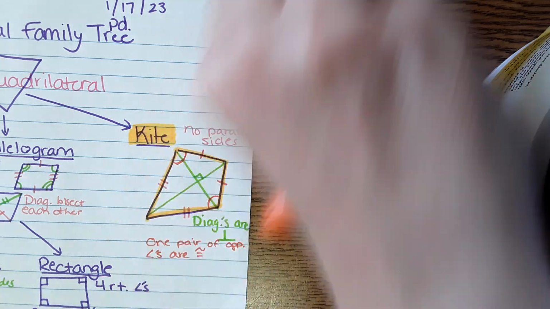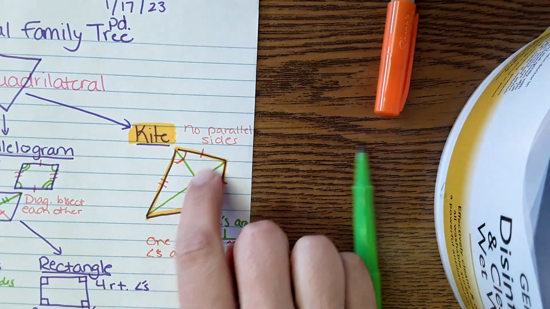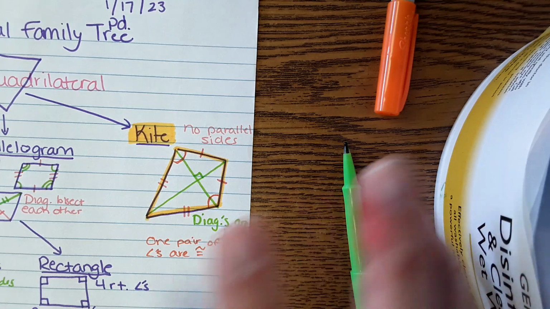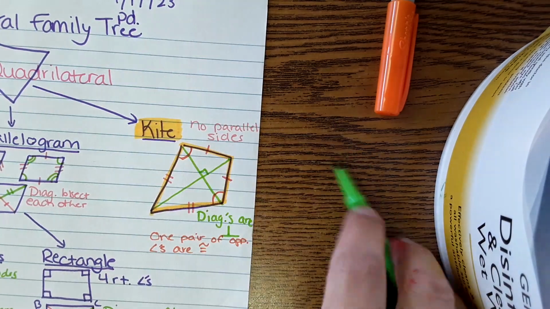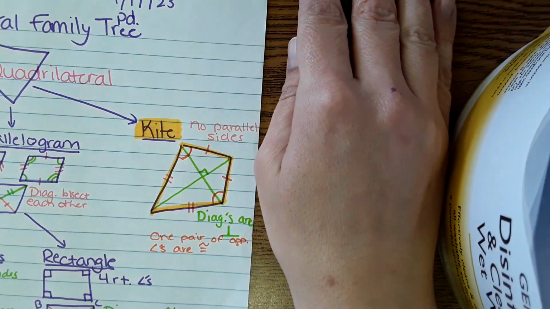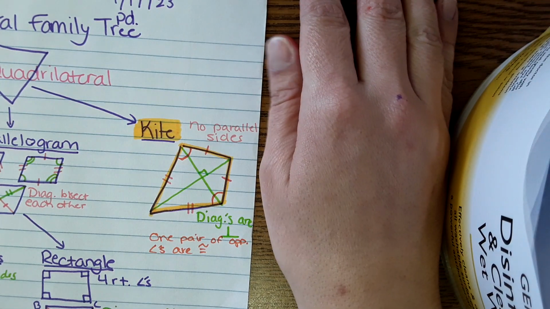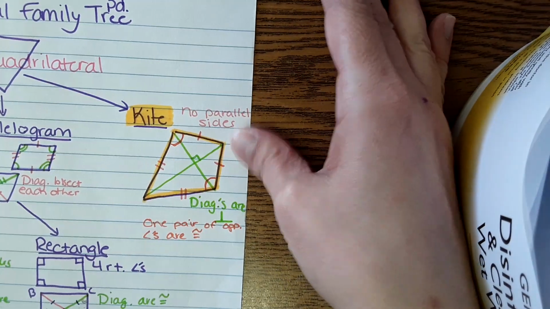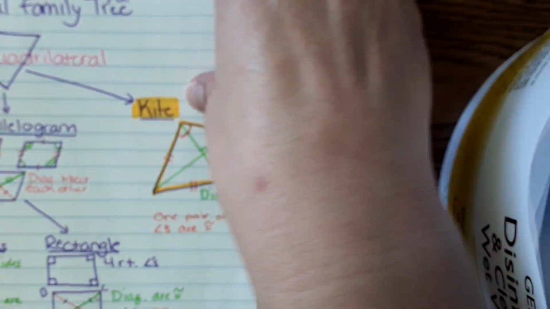So then just something to make a note of is because it's a 90-degree angle, these are all right triangles. So sometimes you'll be asked to use the right triangles to solve for side lengths. Just FYI. Okay, that's all we have to know for kites. So now we're going to move over to trapezoid.